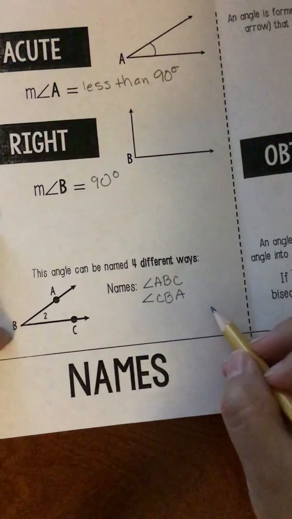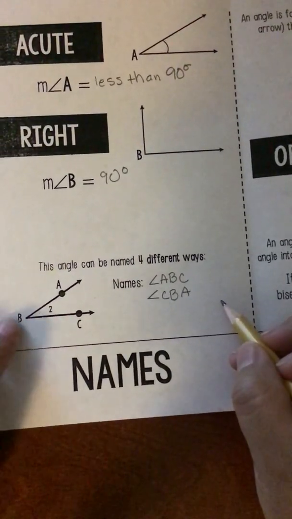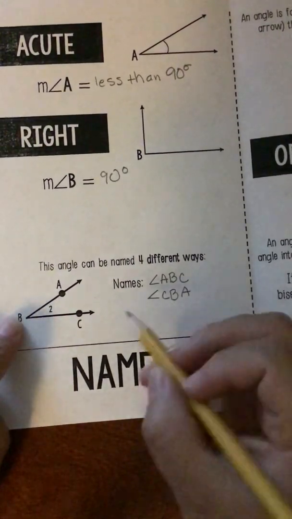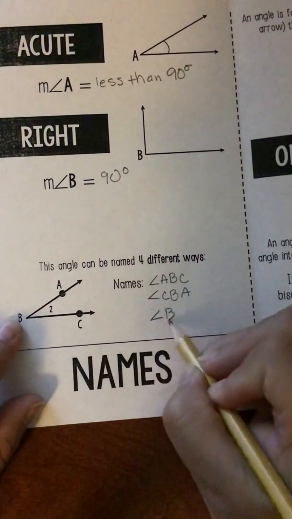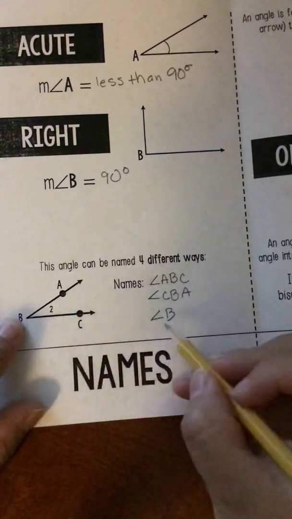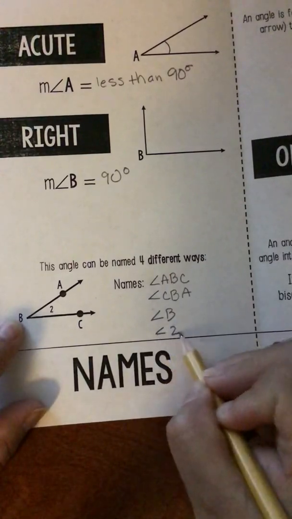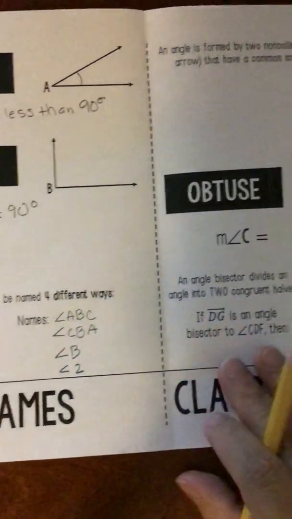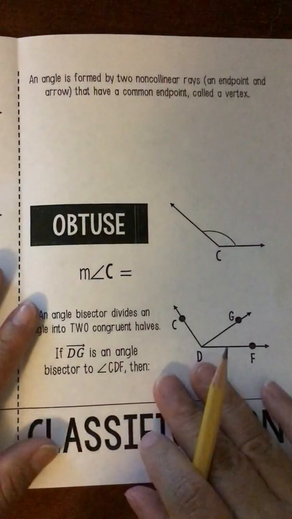We can also name it just by the vertex. The vertex is the corner, so angle B. We can also name it by the number that's inside, call it angle 2. Let's move on to this page.